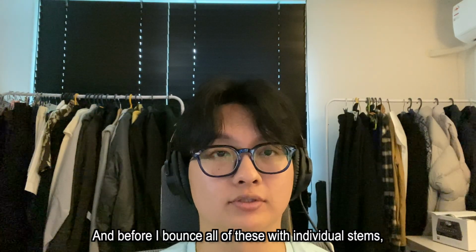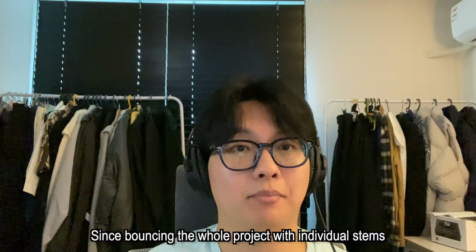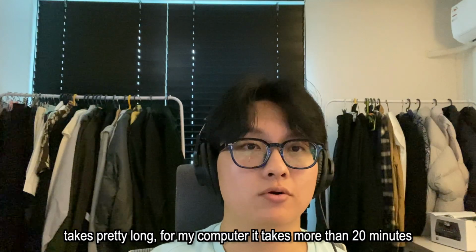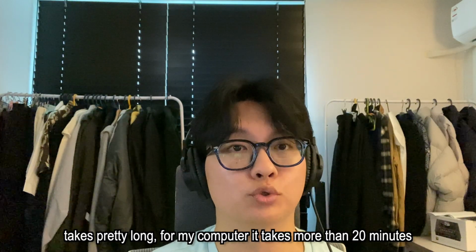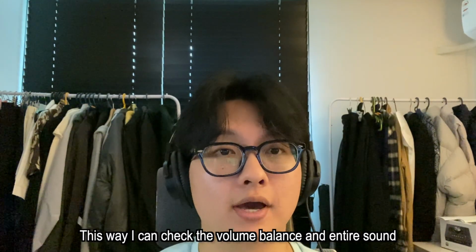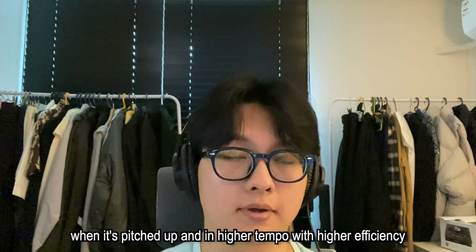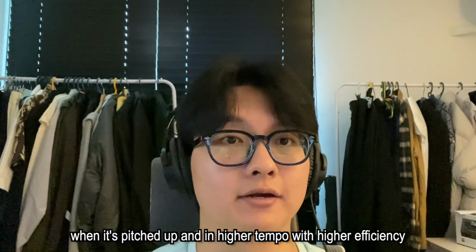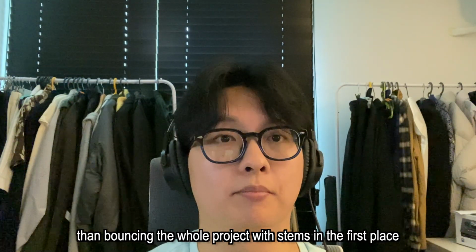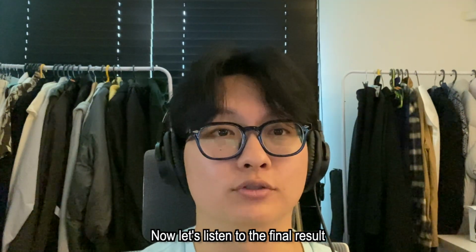And before I bounce all of these with individual stems, I use demo bouncing. Since bouncing the whole project with individual stems takes pretty long, for my computer it takes more than 20 minutes, I started to demo bounce only the song part. This way I can check the volume balance and entire sound when it's pitched up and in higher tempo with higher efficiency. And I can make quick adjustments and save time compared to bouncing the whole project with stems in the first place. Now let's listen to the final result.